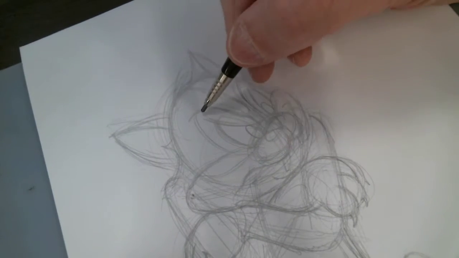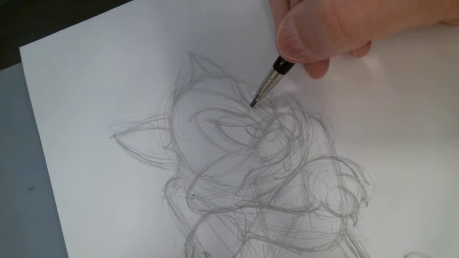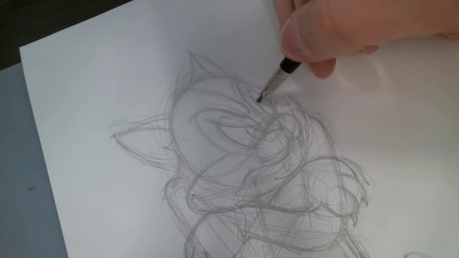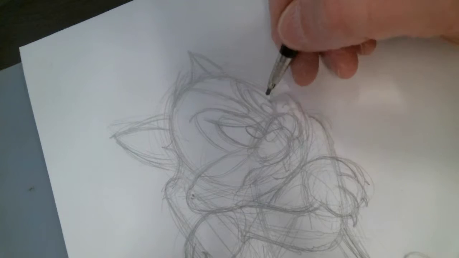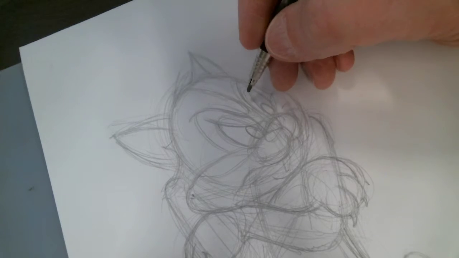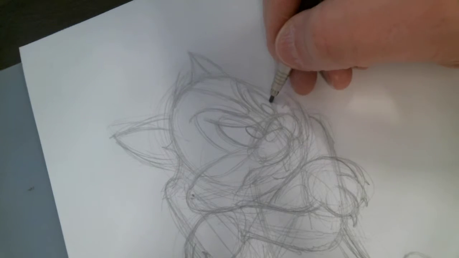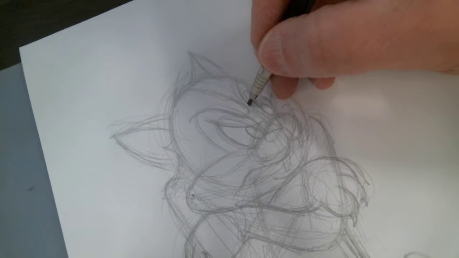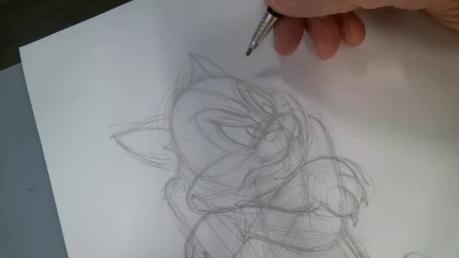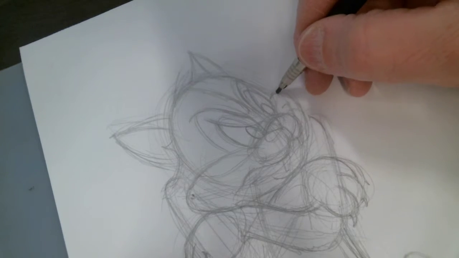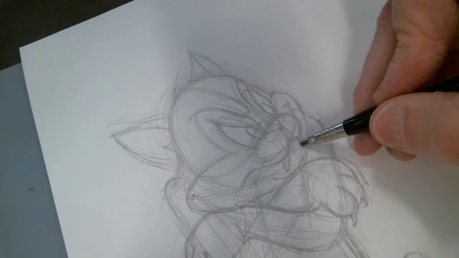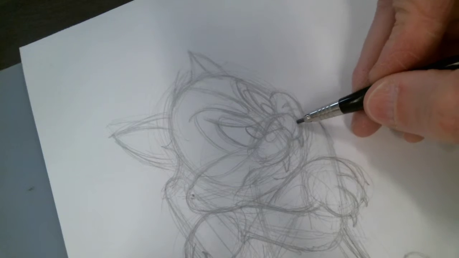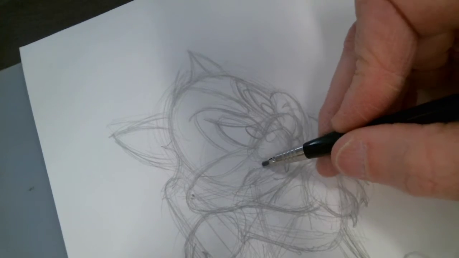Taking a look at the face, you have the angle for this frown, lines for the eyes, kind of drooping down there. And here's where you can put in a little bit more expression into the face. So the front fangs coming out still shows that curve.